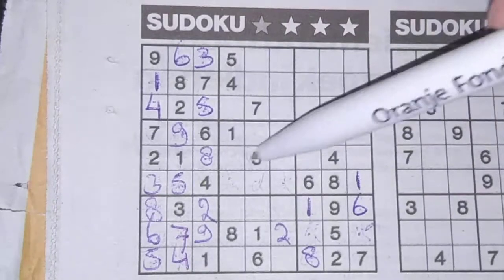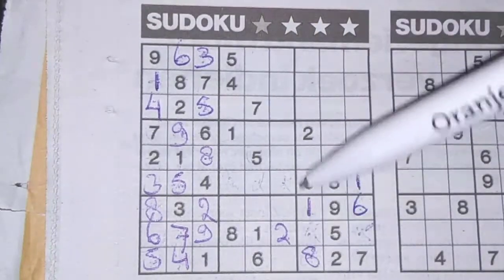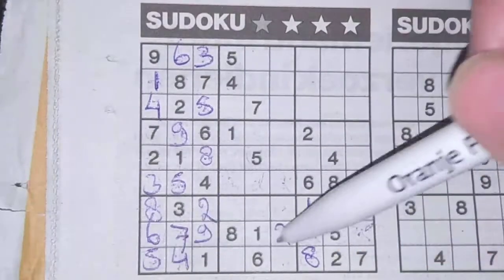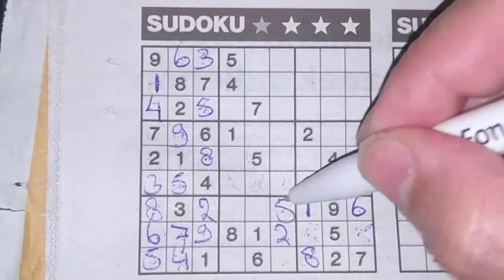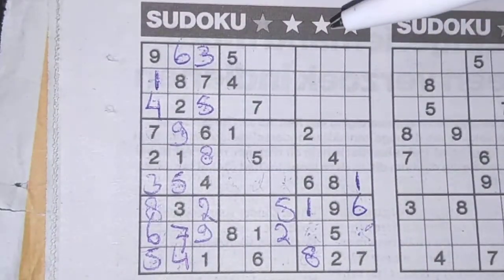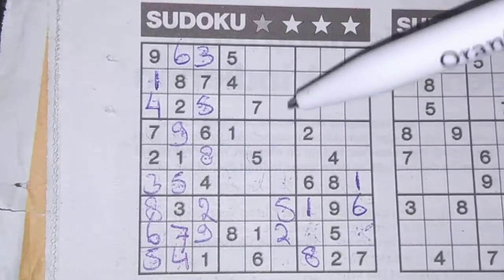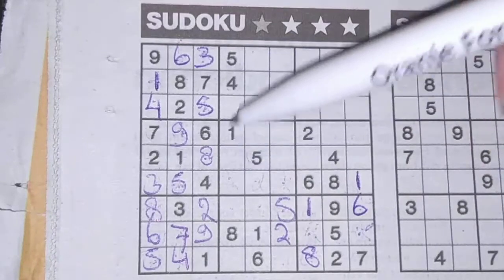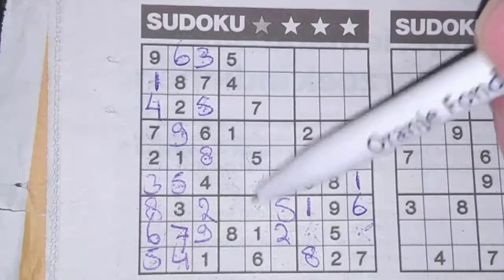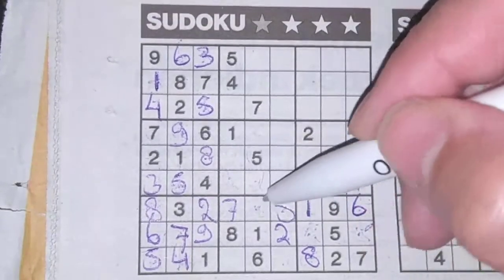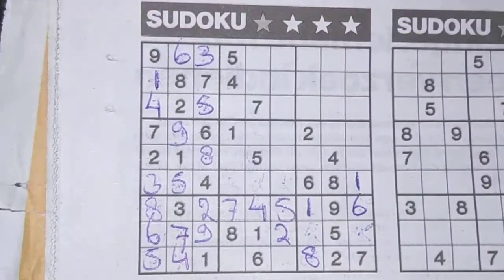5 in this column, 5 in the middle column, so the column next, the only 2 places for the 5, here or there, but I see here 5, no 5 there. 5 should be here. 2 numbers missing in this row for the numbers 4 and 7. And look, we have a 7 here. No 7 there. 7 should be here. And the 4 goes there.